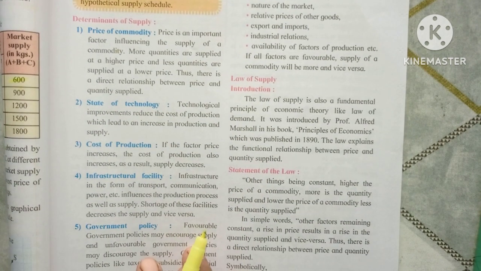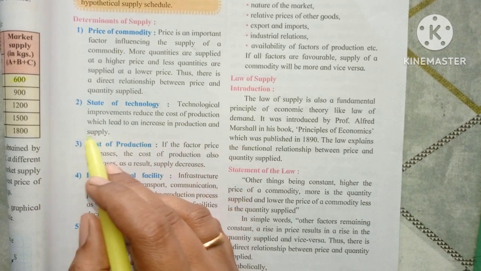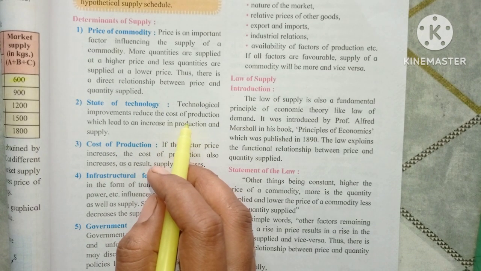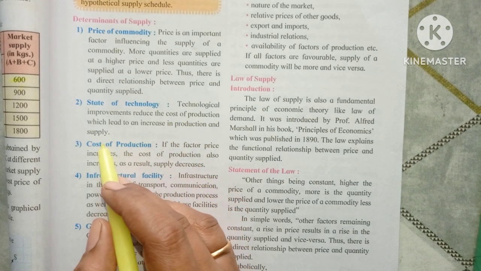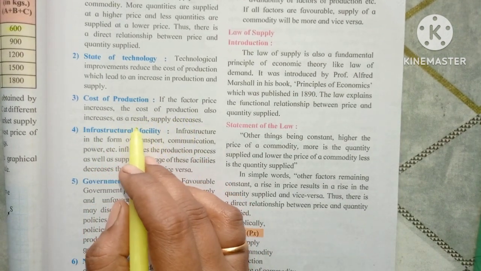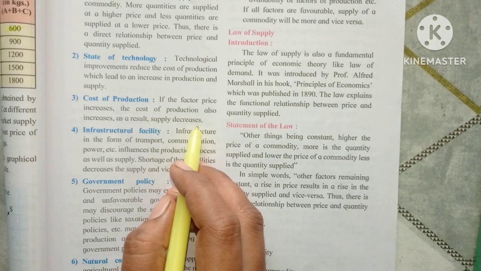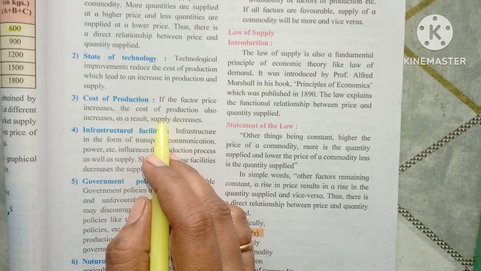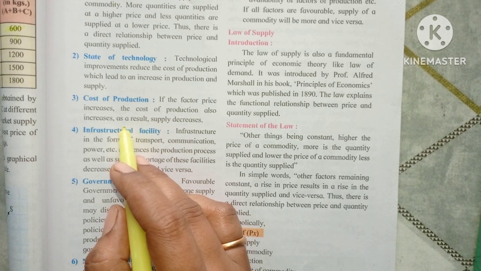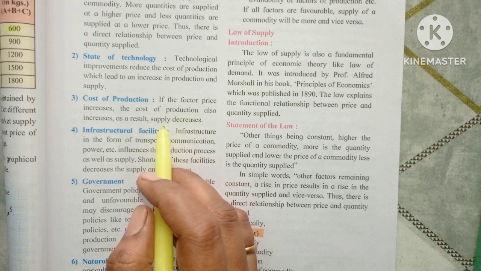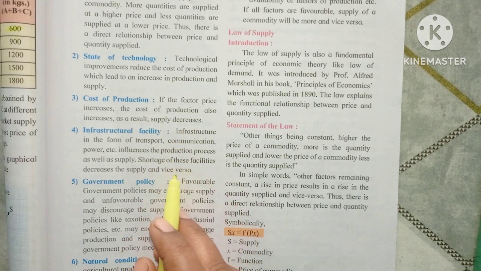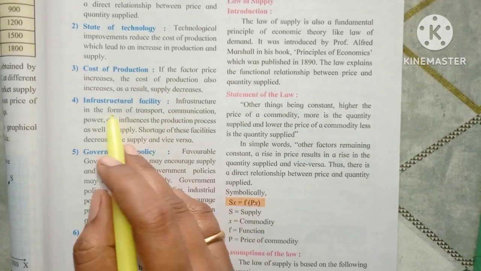Okay, the state of technology. Technological improvements reduce the cost of production, which leads to an increase in production and supply. So modern technologies help to increase the production quantity. Okay, cost of production. If the factor price increases, the cost of production also increases. As a result, supply decreases. Okay, the cost of producing that commodity increases, as a result, supply decreases. If the cost increases, okay, cost is different than the price. Cost for producing that commodity increases, the supply decreases.